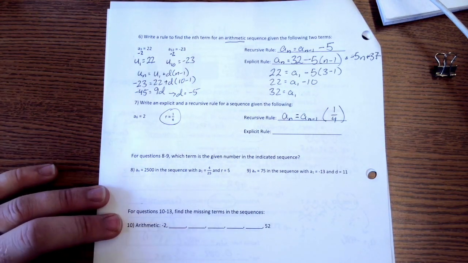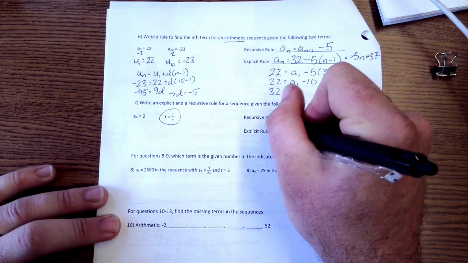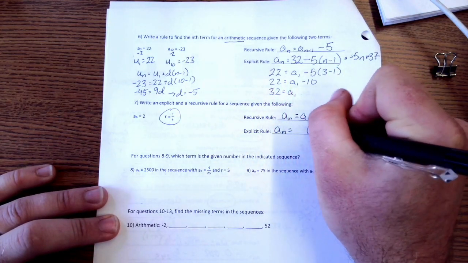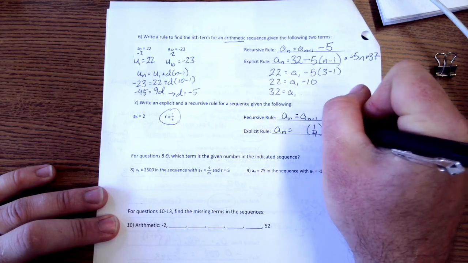You can work in the middle in decimals if you like, but make sure your final answer is a fraction. So now we just need to find a sub 1 again, because a sub n for geometrics equals a sub 1 times r to the n minus 1 power.